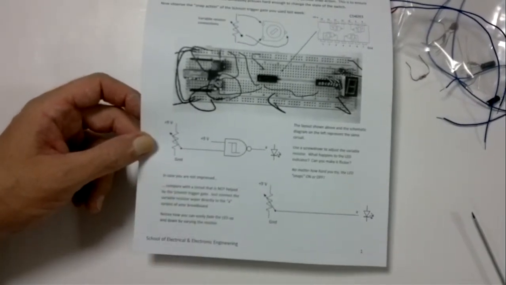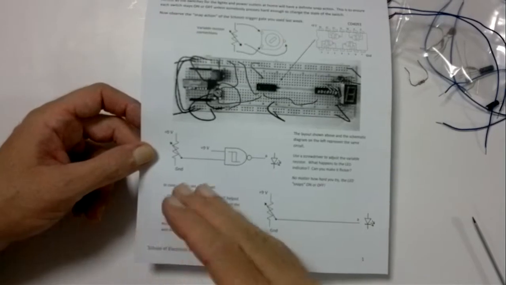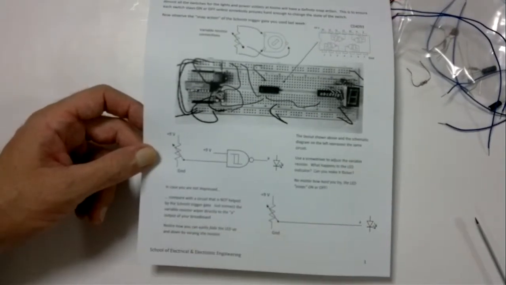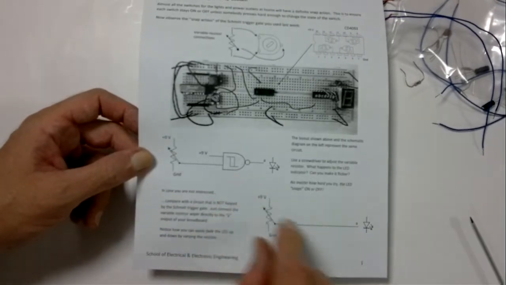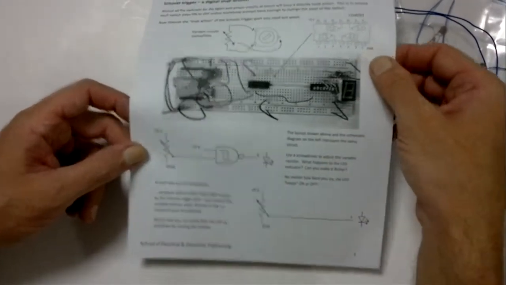So normally with logic gates, you need to give a nice crisp high or a low. But Schmitt triggers don't mind. You can give them a nice fuzzy input and it will decide what to do. Let's see how it goes.